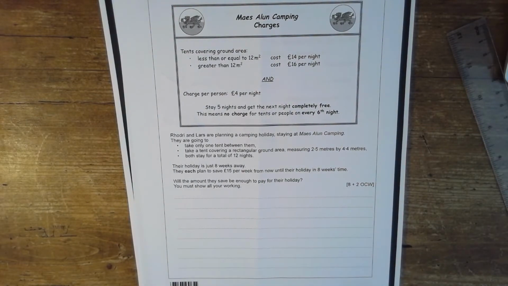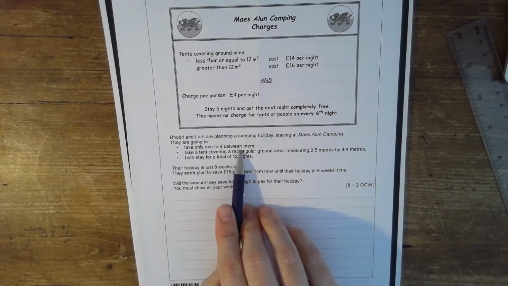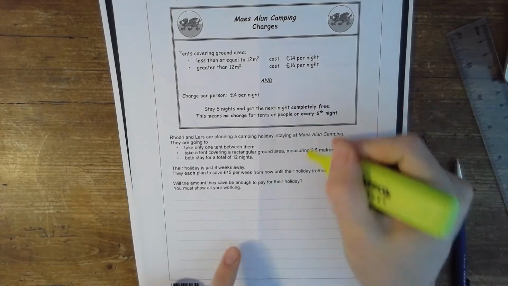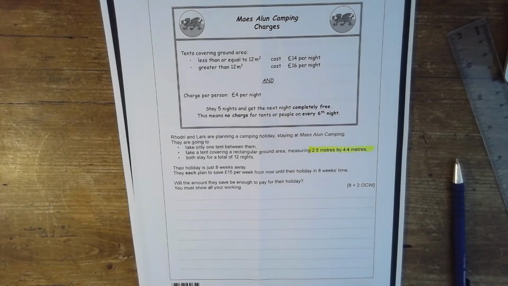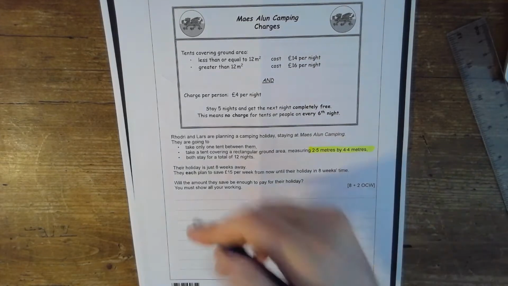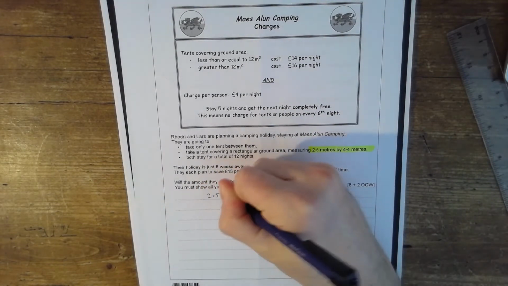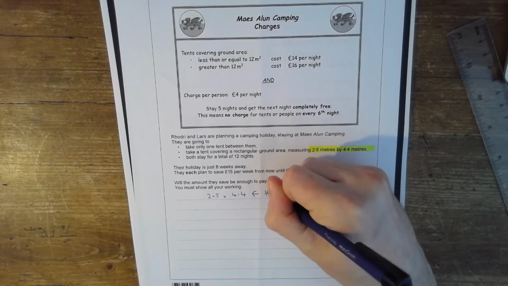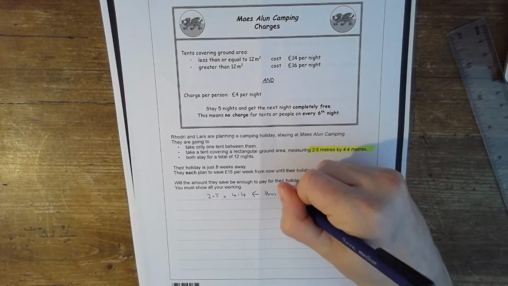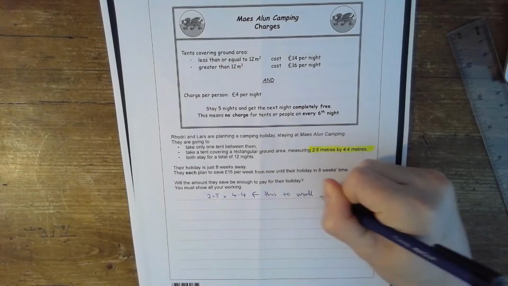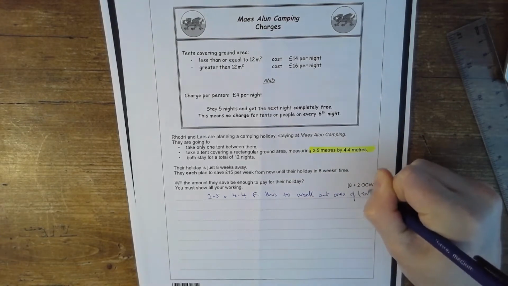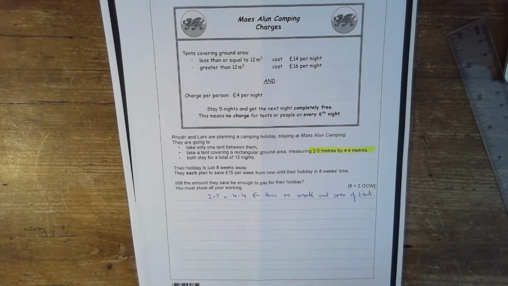Okay, so again, let's go through this. You do it bullet point by bullet point, okay? They take 1 tent between them. Okay, so only 1 tent. The tent covers an area measuring 2.5 metres by 4.4 metres. There's our first bit of maths we can do to get a mark, okay? So 2.5 times 4.4, and I'll say here, this is to work out the area of the tent. Okay, so it does not need to be an essay here. Let's just tell them what you're doing and why.